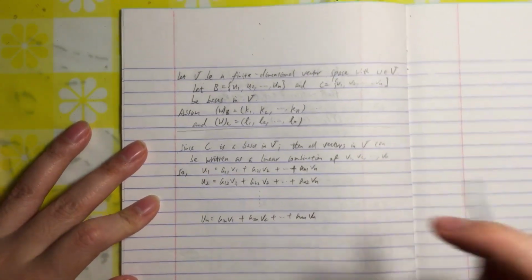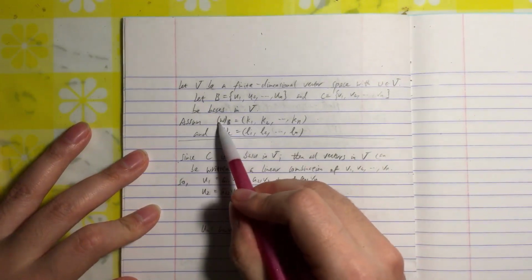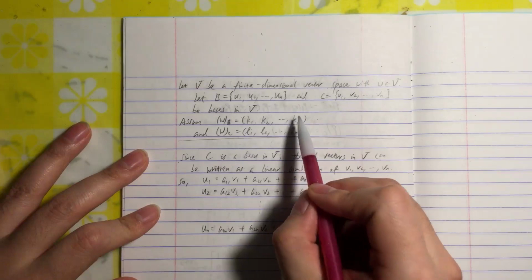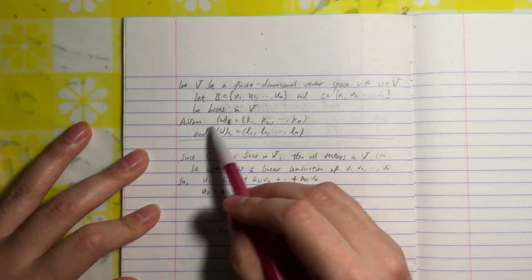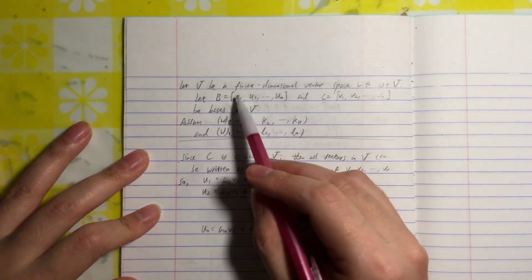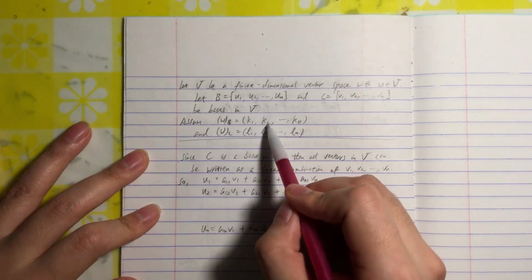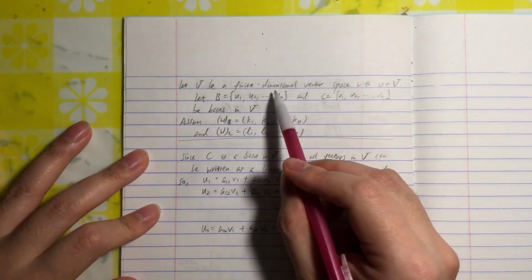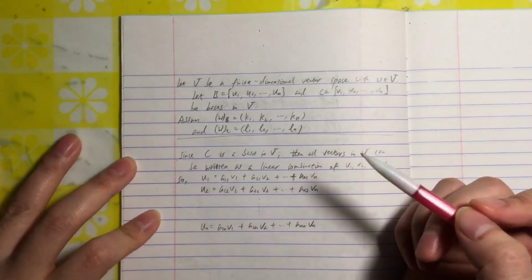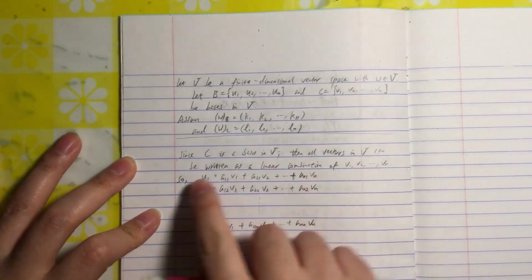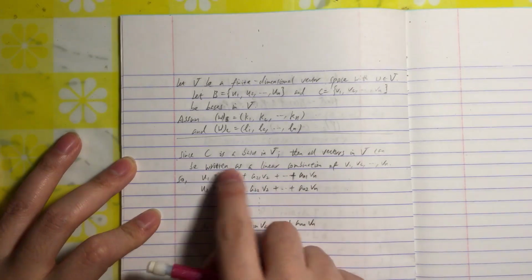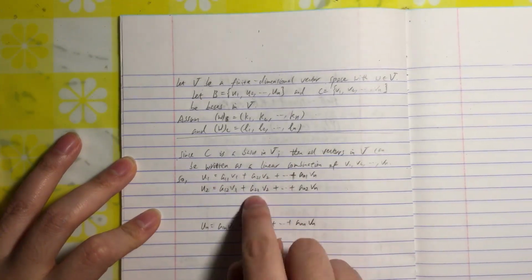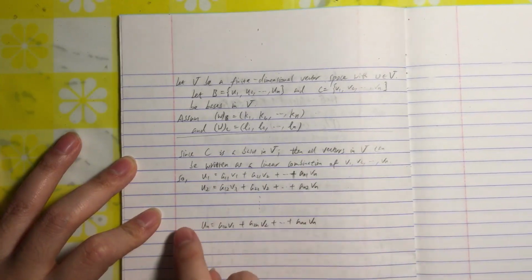Next, since the coordinate vector of W with respect to B is K1, K2, Kn, that means W can be written as K1 times U1 plus K2 times U2 plus Kn times Un. So next, for the first equation, I'll multiply both sides by K1. For the second equation, I'll multiply both sides by K2. And keep going. For the last equation, I'll multiply both sides by Kn.